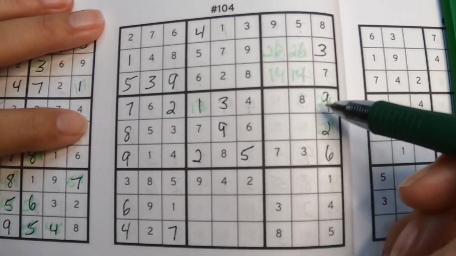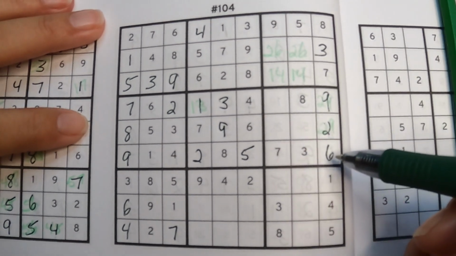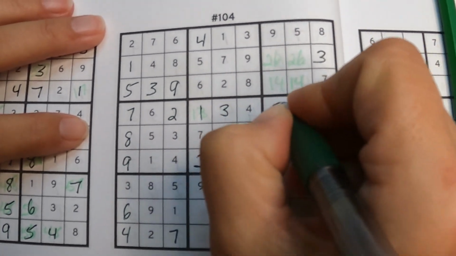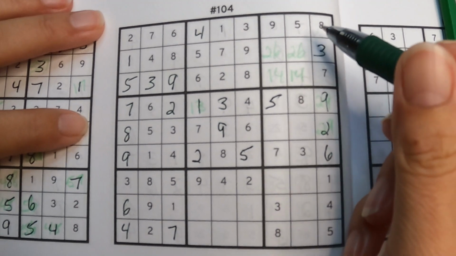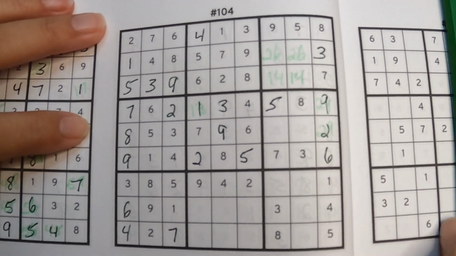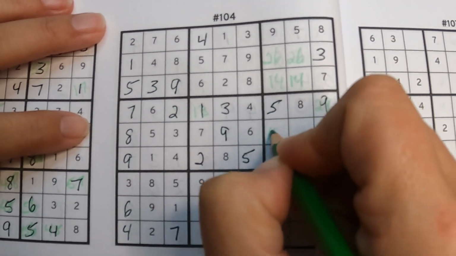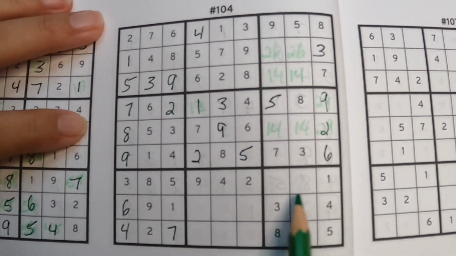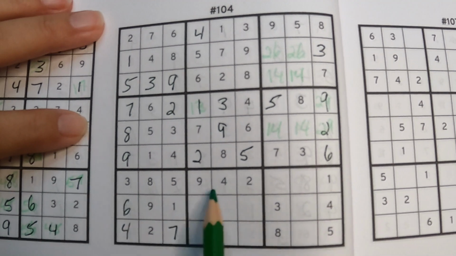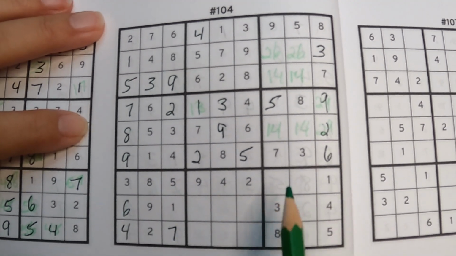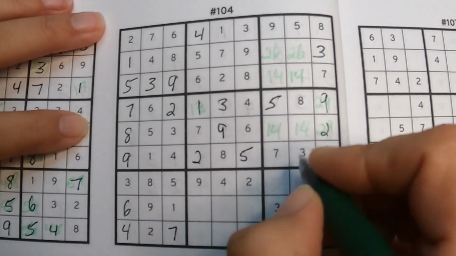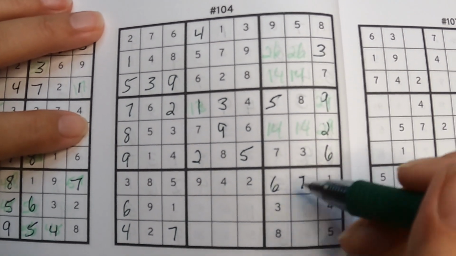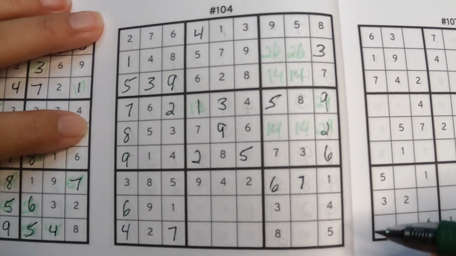If we look at this box then, we're missing 1, 4, and 5. We've got 1 and 4 here, so it's our 5. And I don't see any other help. So 1, 4. For this row, we've got 1, 2, 3, 4, 5. We're missing 6 and 7. We've got a 7 there. So 6, 7. For this box, we're missing 2 and 9.